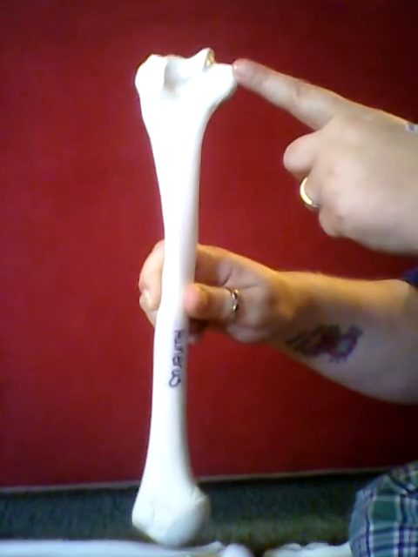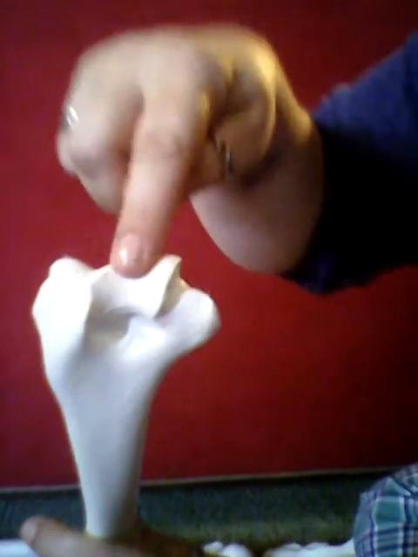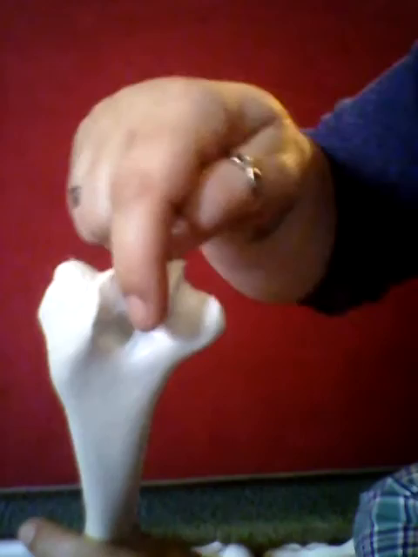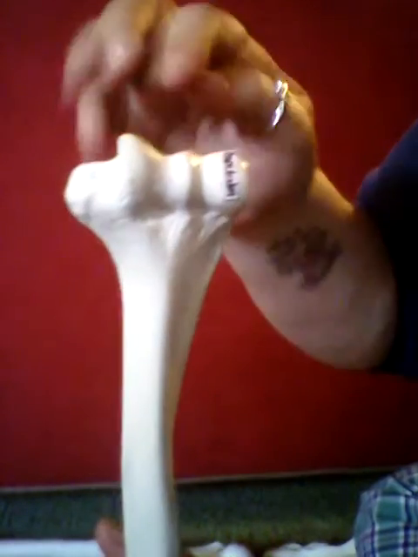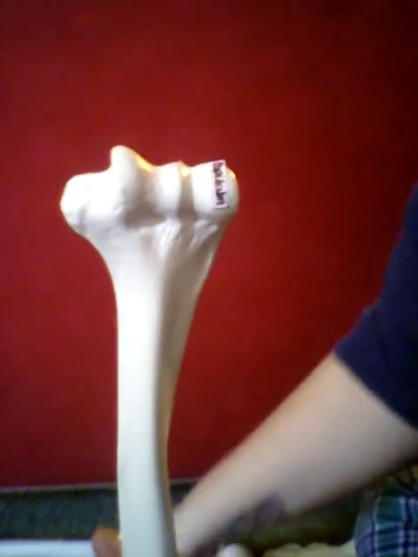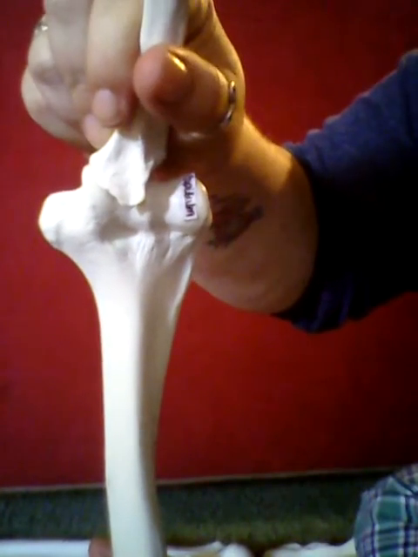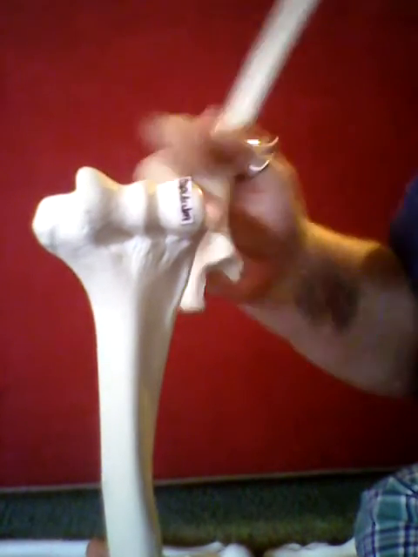Okay, the next structure on the humerus that we need to know is the trochlea. The trochlea is this indentation, this groove right here on the humerus. I'm going to turn it this way as well. It's this groove right here on the humerus, the trochlea, and this is where the ulna would fit together with the humerus, the trochlea.